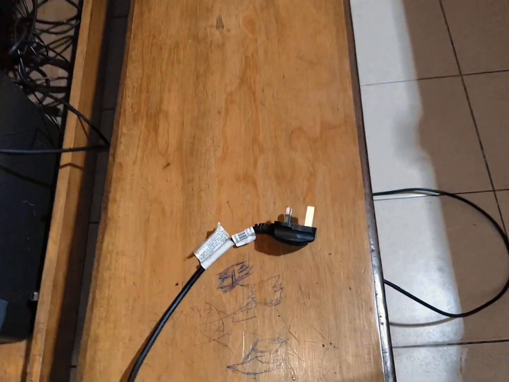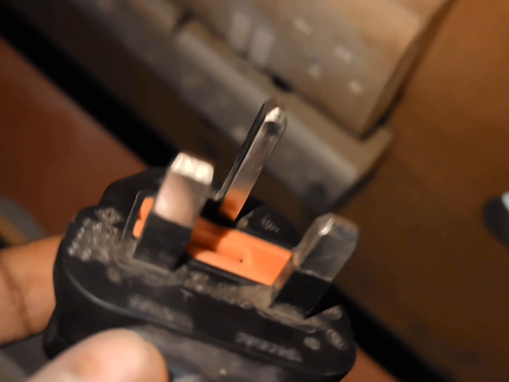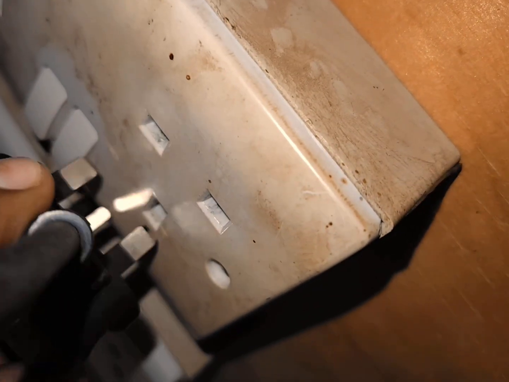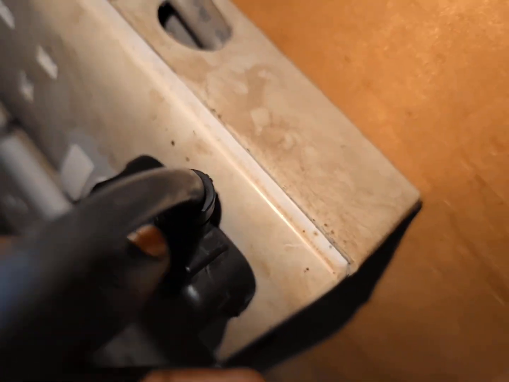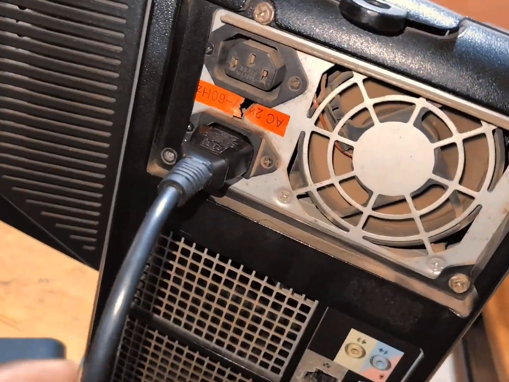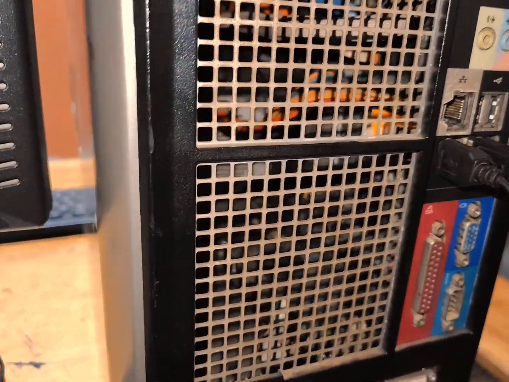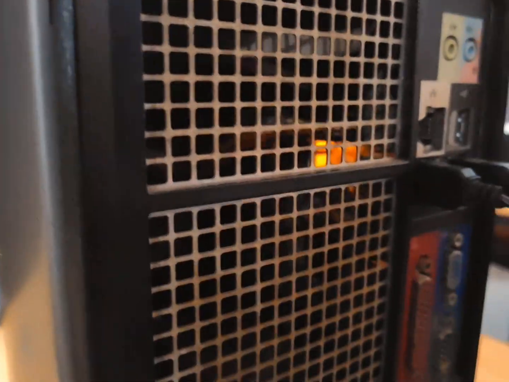Then I plug its plug under there on the switch. As simple as that. Then we shall see that the fan is rotating, and when I turn on the switch, the light inside the system unit is on.